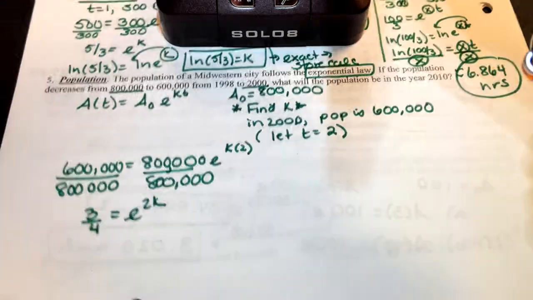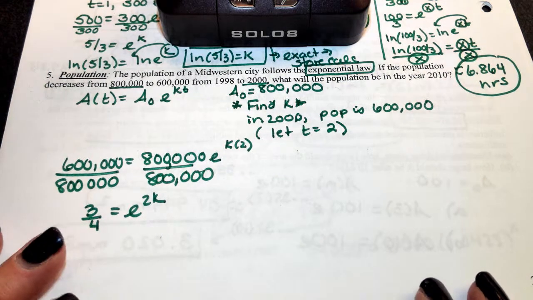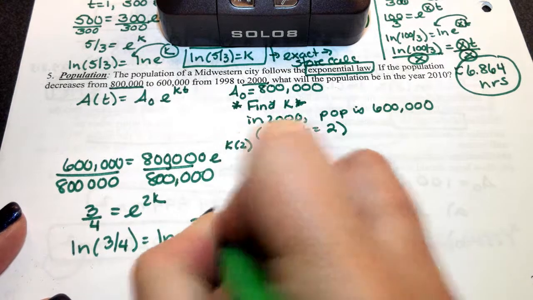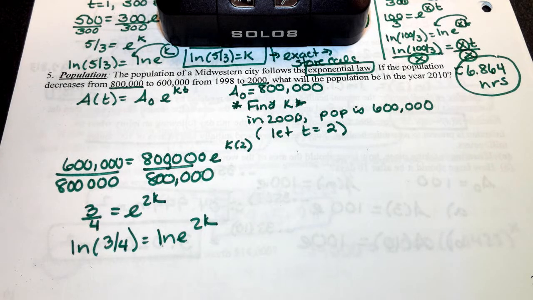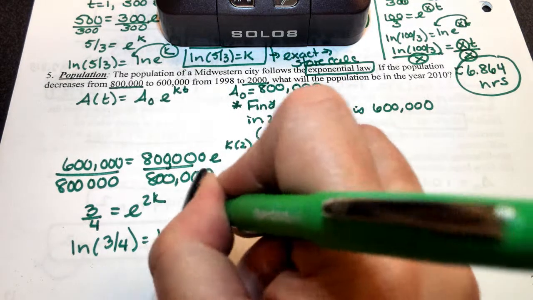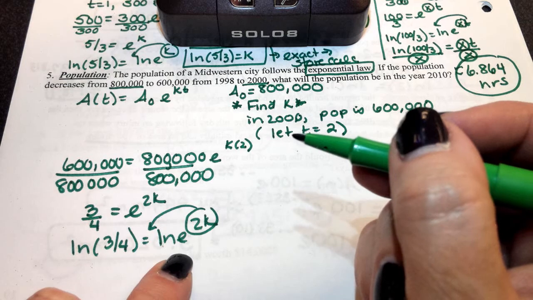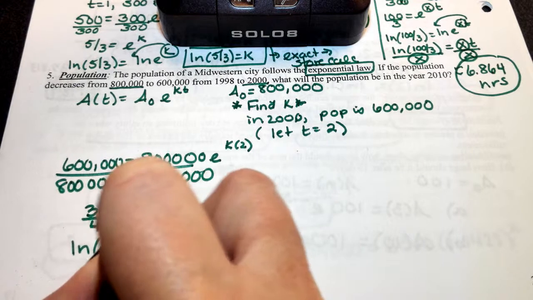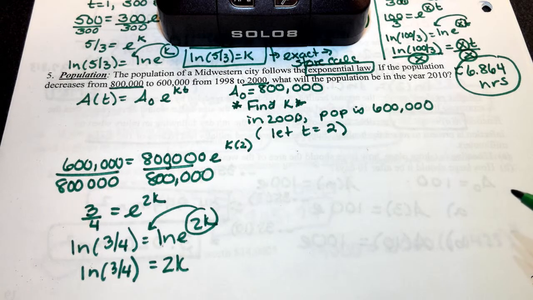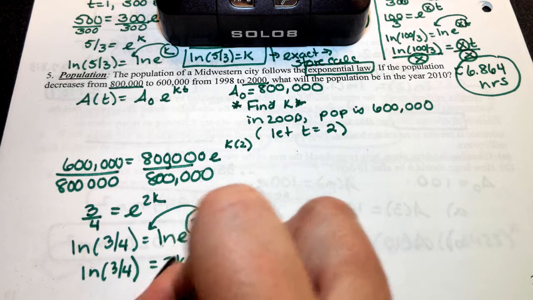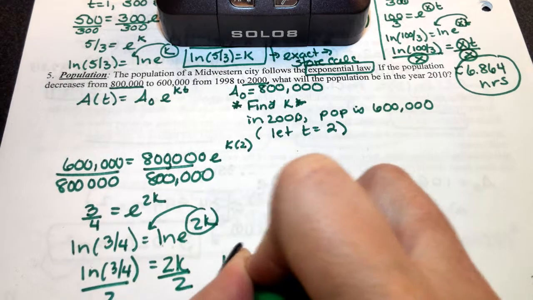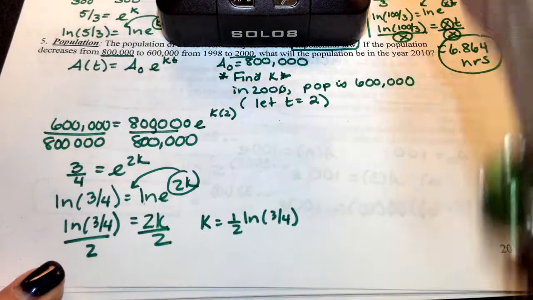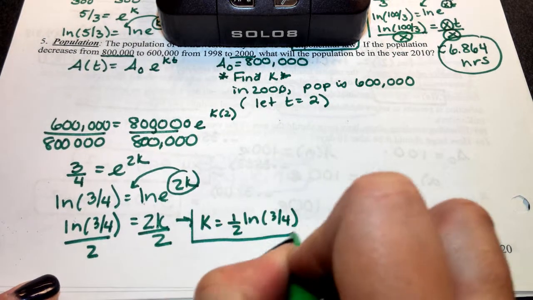Then what are we going to do to both sides to solve for K? Take the natural log, ln. Now how do you get that 2K out of the exponent? We can now get that 2K out of the exponent. And remind me again, what is the natural log of E? The natural log of E is just 1. So 2K is equal to the natural log of 3/4. Then to solve for K, what are we going to do to both sides? We're going to divide by 2. So K is equal to 1/2 times the natural log of 3/4. Remember, natural log of 3/4 over 2 is the same as 1/2 natural log of 3/4.